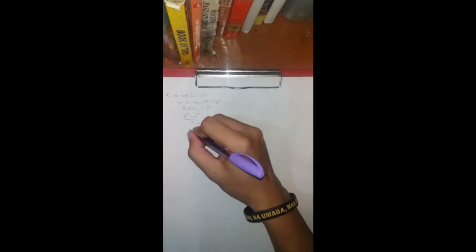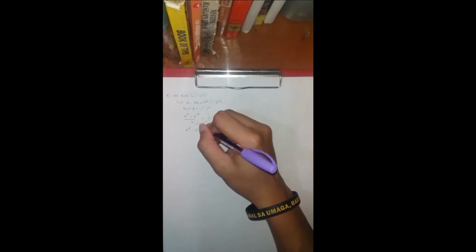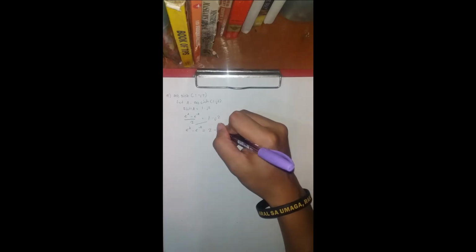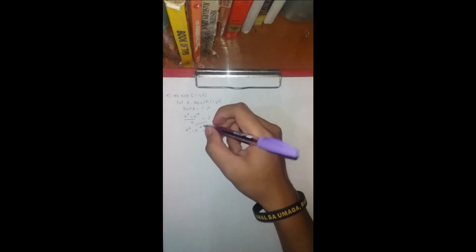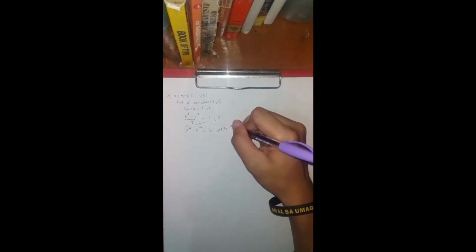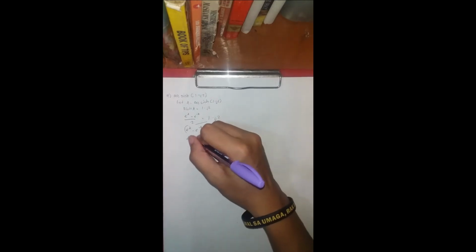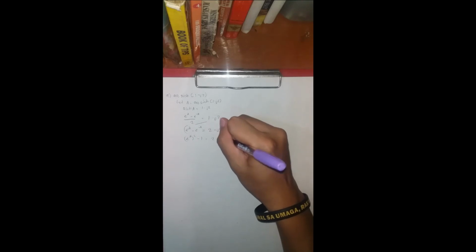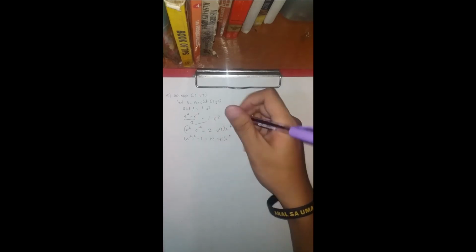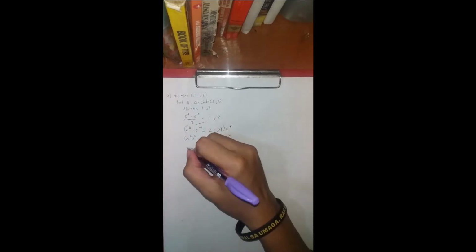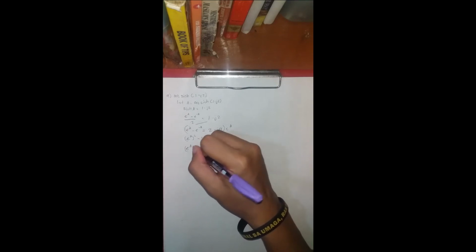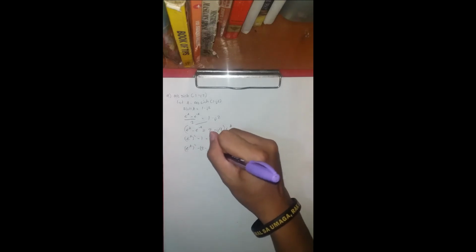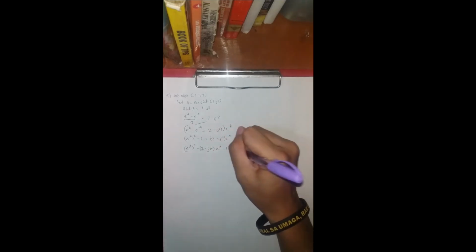Multiply this to the other side, so we have e^a minus e^(-a) equal to 2 minus j4. Then we multiply this by e^a, so we get e^(2a) minus 1 equals (2 minus j4) times e^a. And we transfer this to the other side, so we get e^(2a) minus (2 minus j4) e^a minus 1 equals 0.